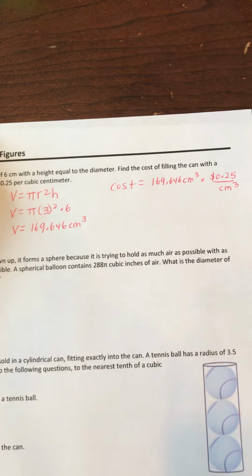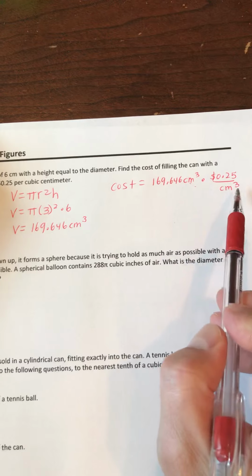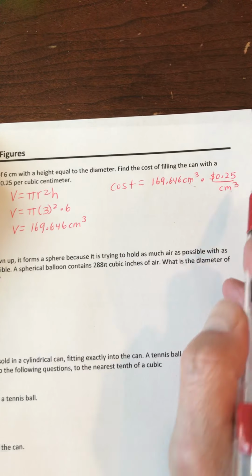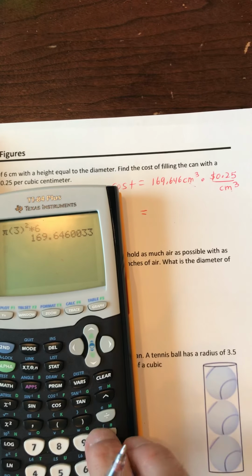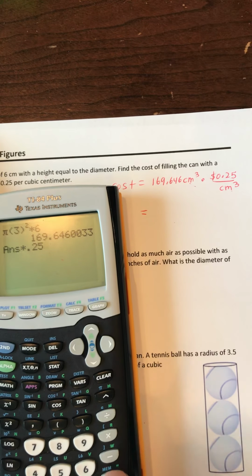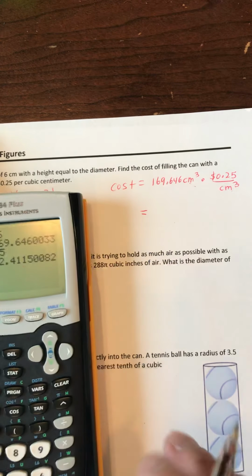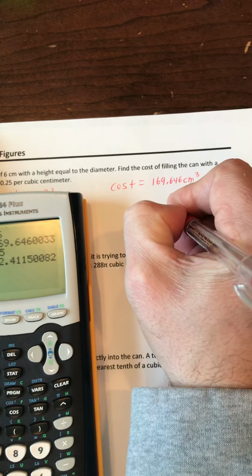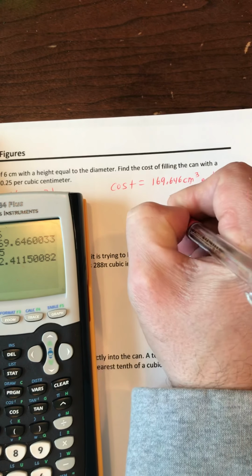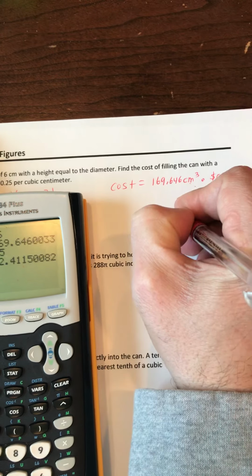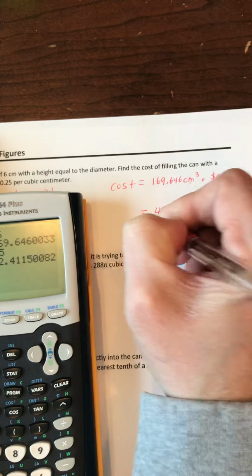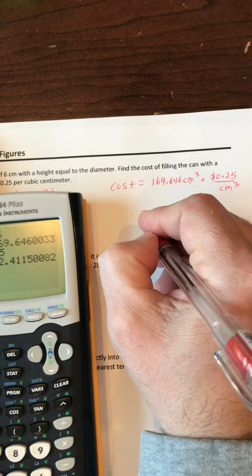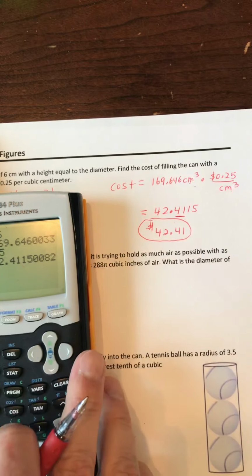And then the one on the top should cancel the one on the bottom, leaving us with just money. Rather than type this in, I'm just going to take my answer from before, hit times 0.25, and it comes out to 42.4115. But this is money, so we're going to go 2 decimal places: $42.41.